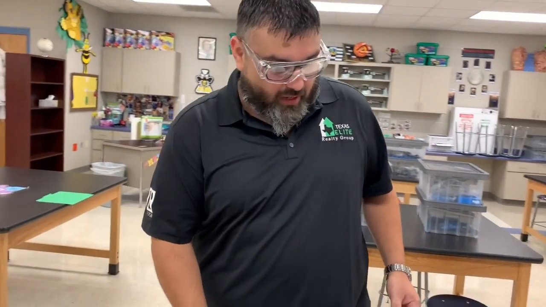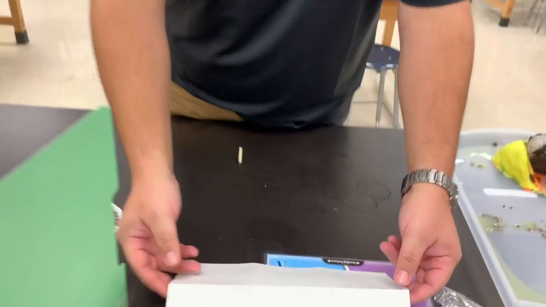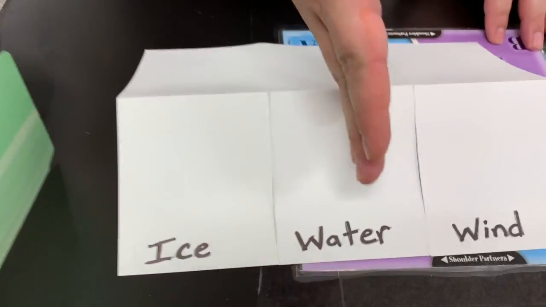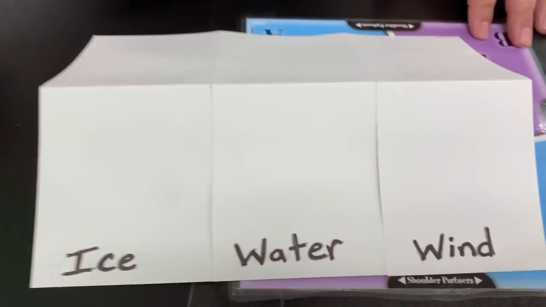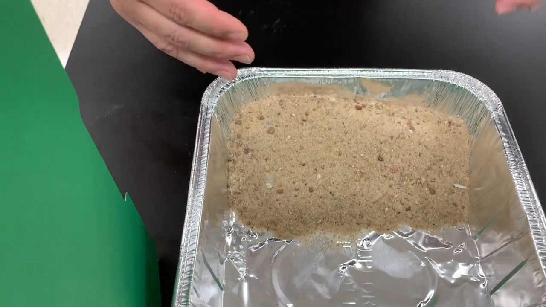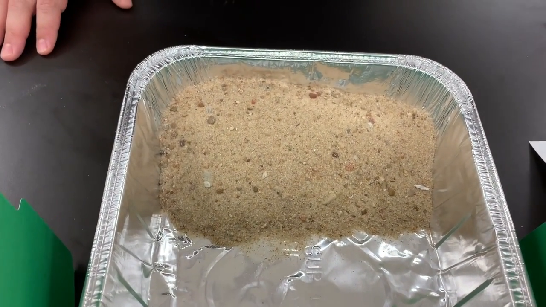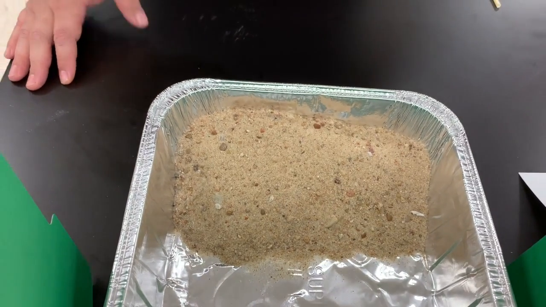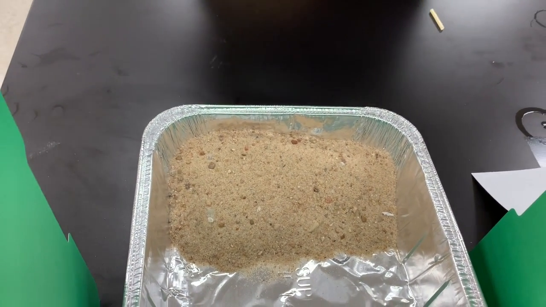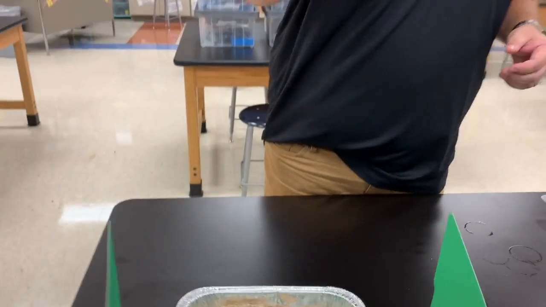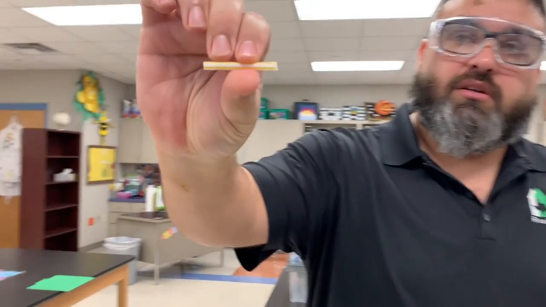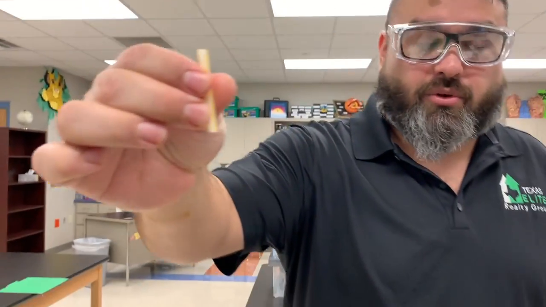All right, guys, we're back for the third and final part of our student journal. If you can see here, we've already done the ice with the glacier, water with the river. Now we're going to do some wind. What I've set up over here is some sand over to one side of this pan. What we're going to be adding is wind. We're going to be blowing through this straw to replicate wind, a force of nature, an agent of weathering and erosion.